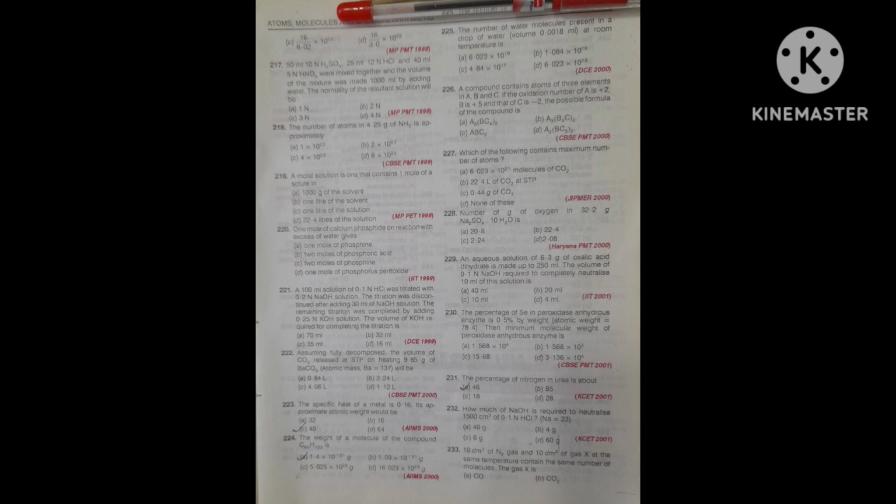Here you have to find the number of molecules in one drop of water, and the volume is given as 0.0018 ml at STP. It means at STP this is the volume of one drop. At STP you should know the density of water will be 1.